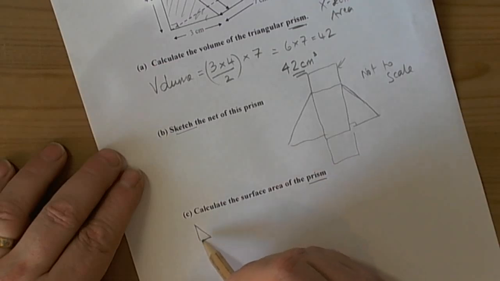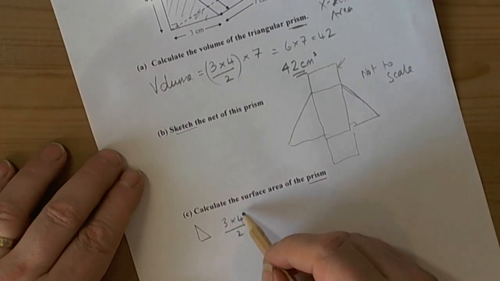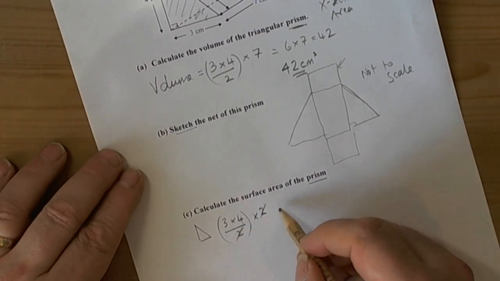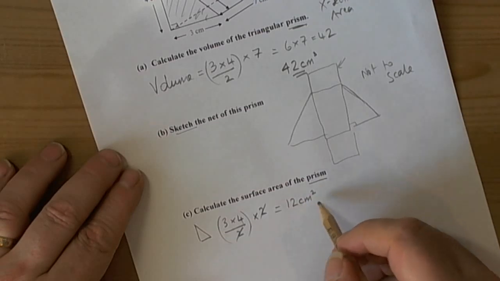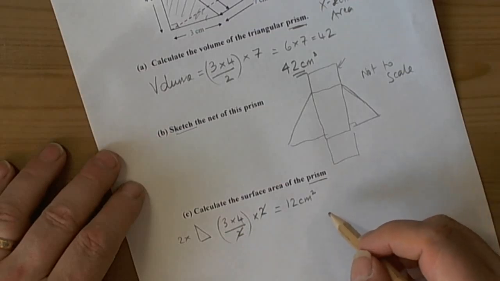So if we do the triangle first, then just like in the volume question, we've got 3 times 4, length times perpendicular height divided by 2, and we're doubling that, so that will actually cancel out the 2, so the area of the triangle is 12 square centimeters, that's for the 2 of them. We've then got 3 rectangles to work out.